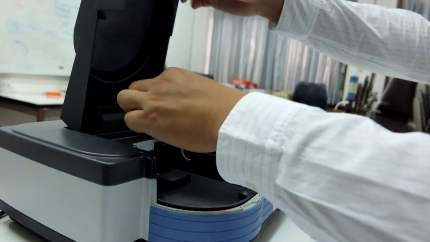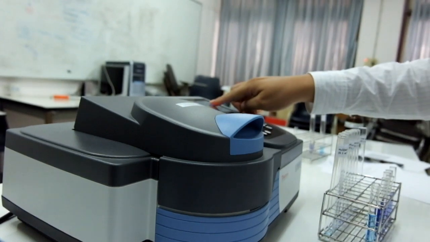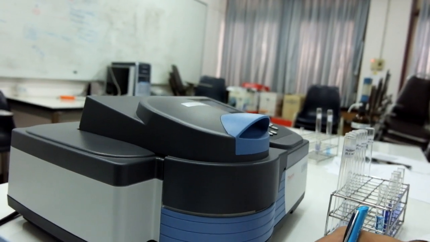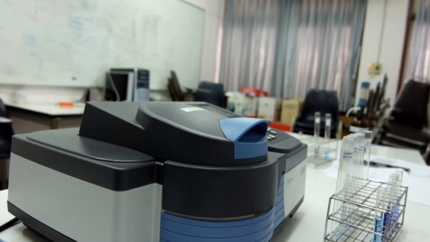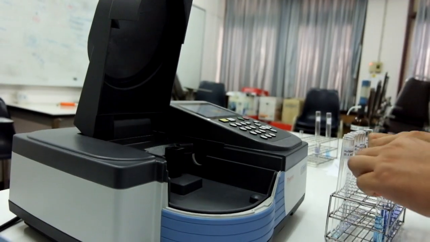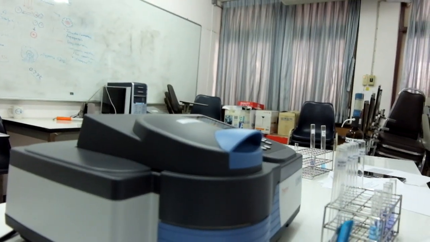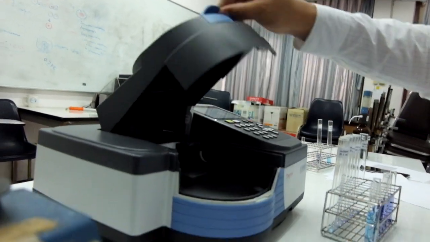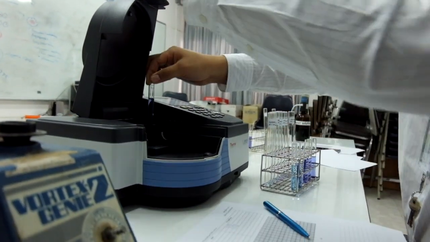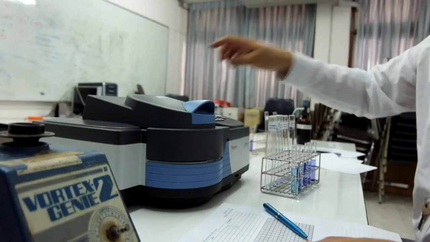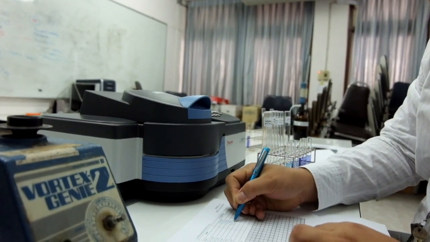Replace the standard 2 with the standard 4. Read the absorbance and record the value. Repeat these steps until you reach the unknown tube.